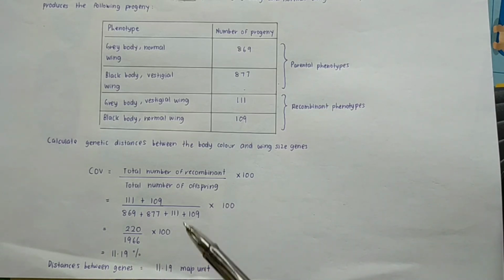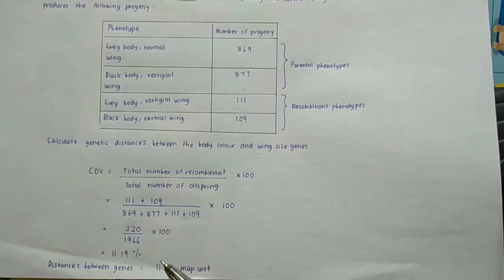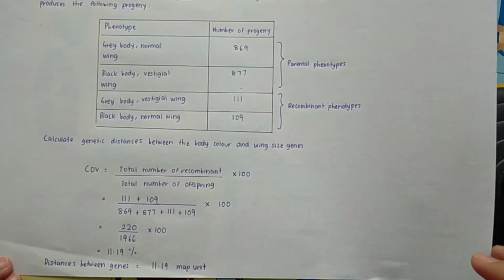Since the question wants you to show the distance between genes, for the next step, macam yang kita dah discuss tadi, 1% COV is equal to 1 map unit. So kalau dia adalah 11.19% COV, the distance between genes is equal to 11.19 map units. The unit here you have to show. So this is how to calculate the distance between genes.